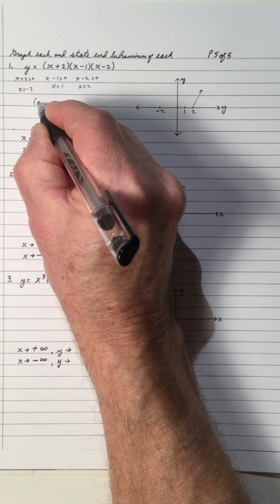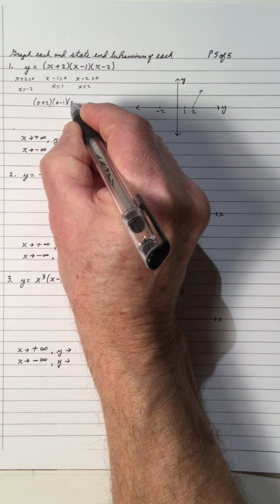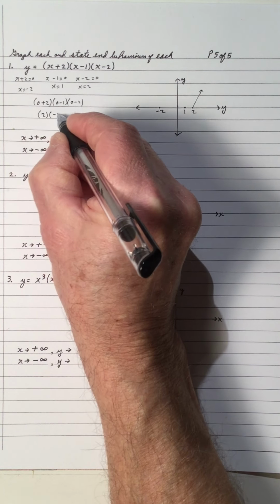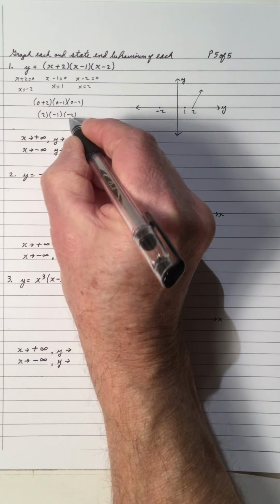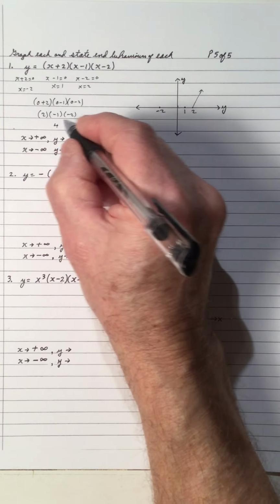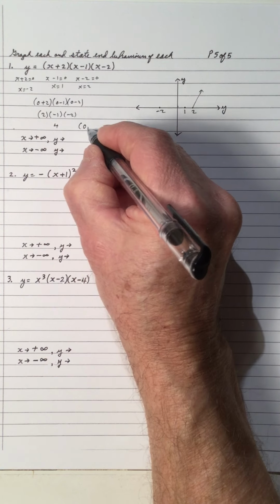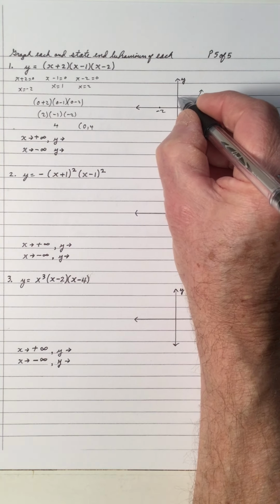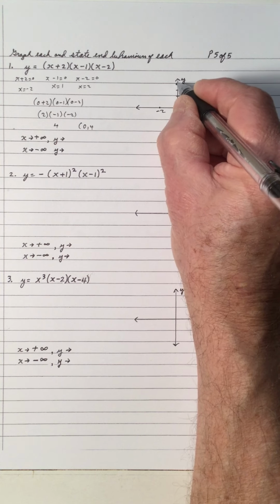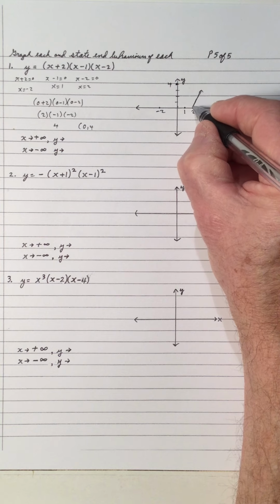But to check that out, let's get the y-intercept. Let's let x be 0 and work out each of the brackets just to make sure. So we have a 2, negative 1, negative 2. Multiply that and we have a 4. So that's the y-intercept. When x is 0, y is 4. So pretend that that's right there. So the graph is going up from here.